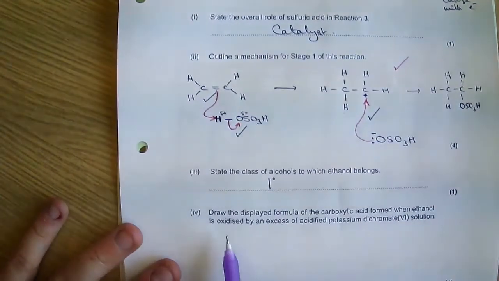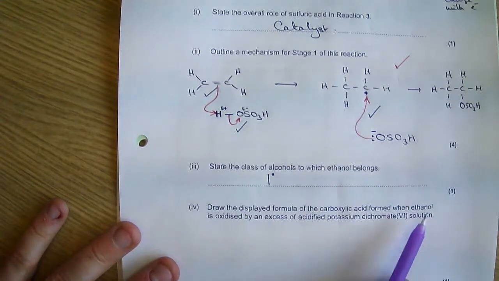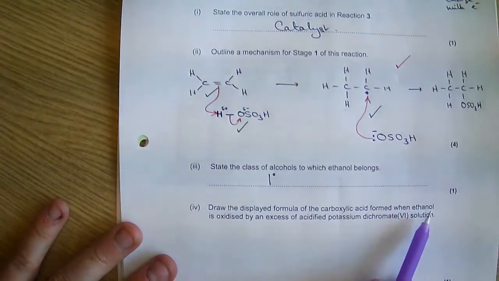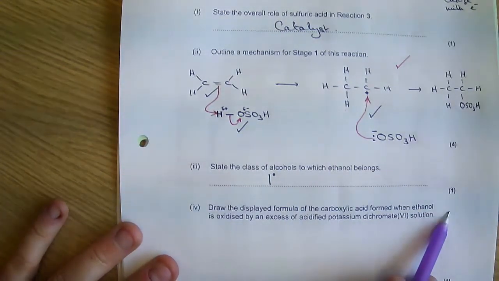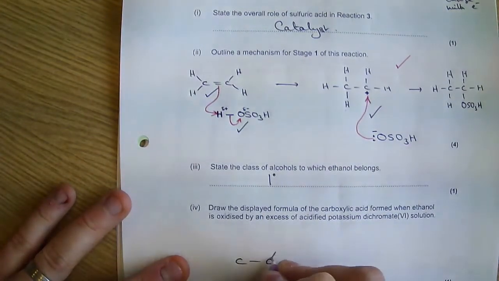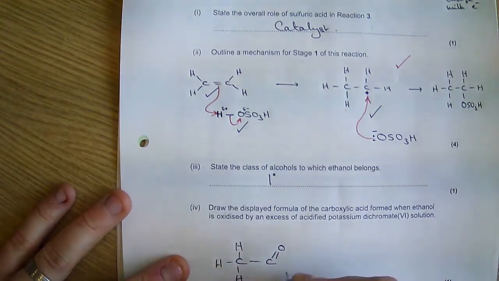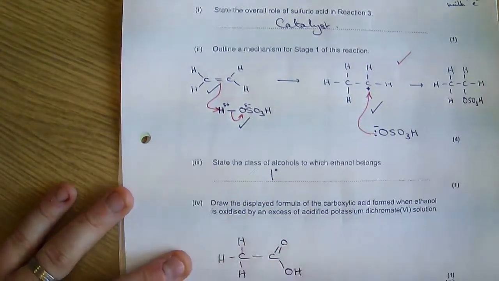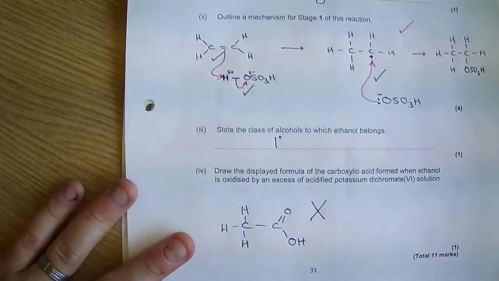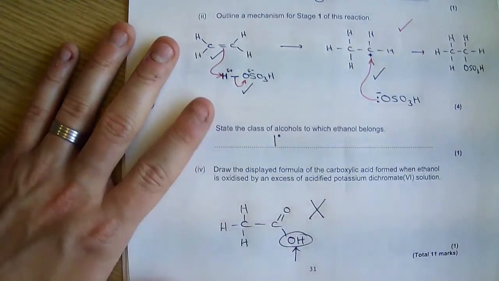And last part, draw the displayed formula of the carboxylic acid formed when ethanol is oxidized by excess acidified potassium dichromate solution. So ethanol will go to ethanal, will go to ethanoic acid. So displayed formula. If I drew this, I would not get a mark, because a displayed formula means every single bond has to be shown, and I've cut some corners here, okay?